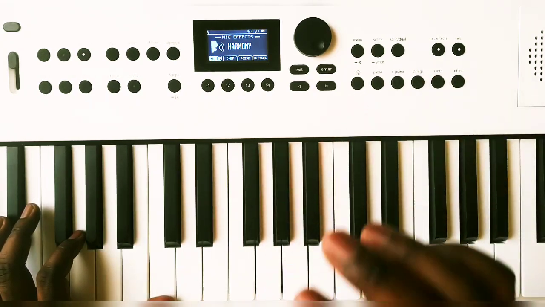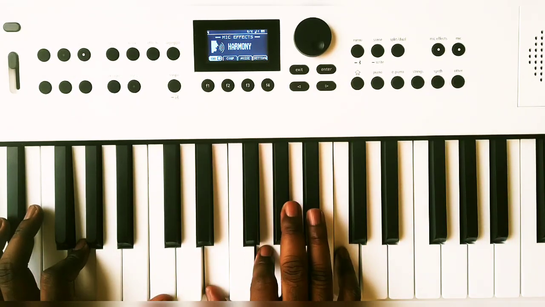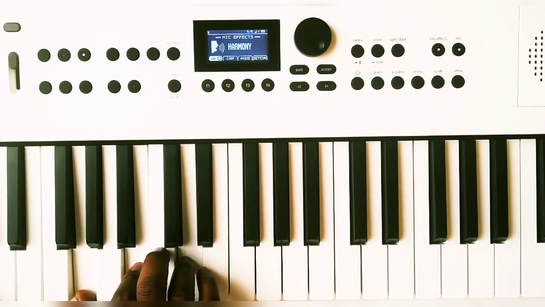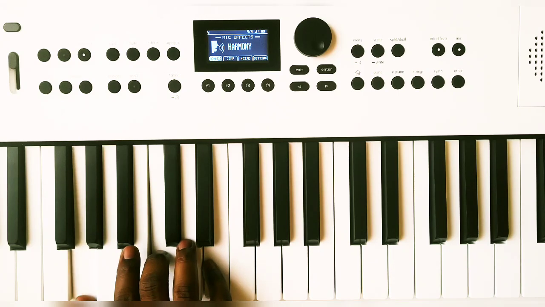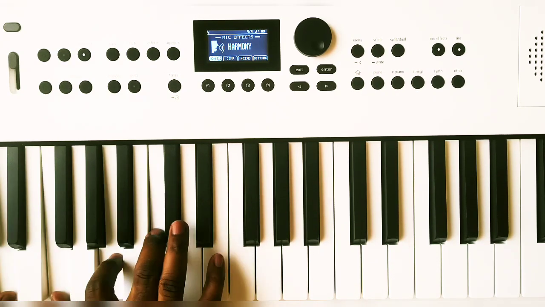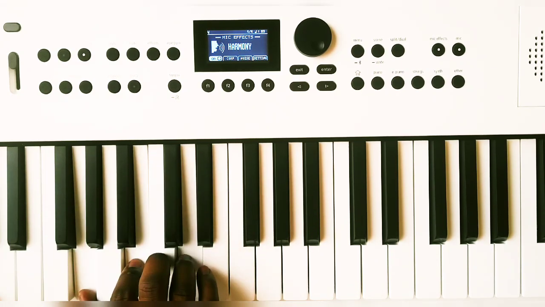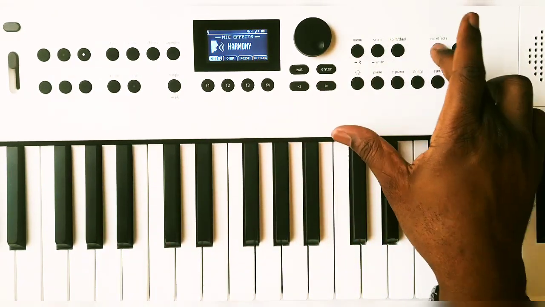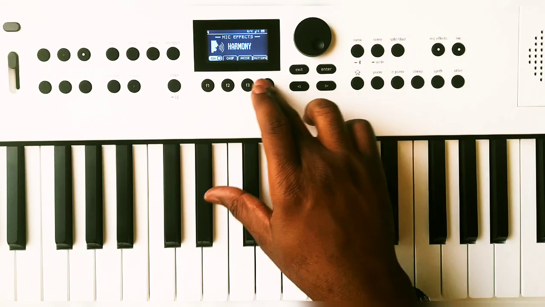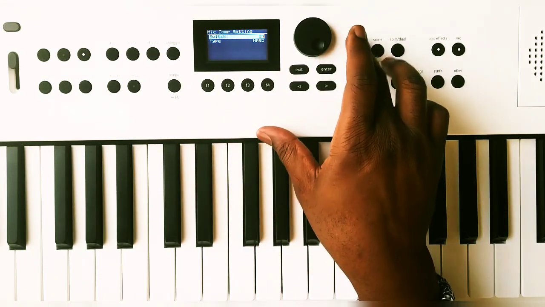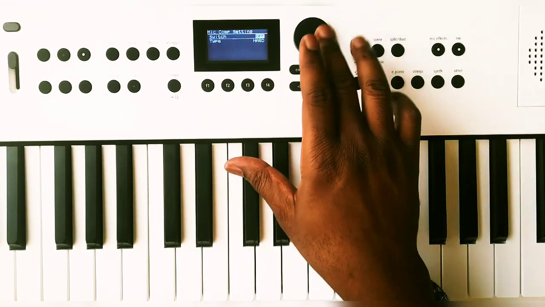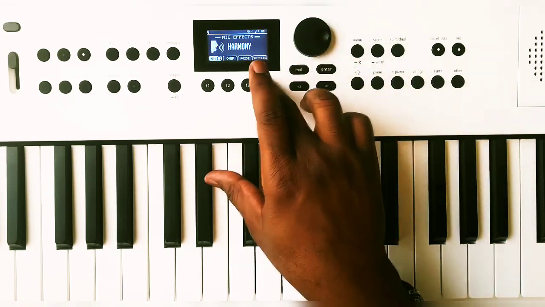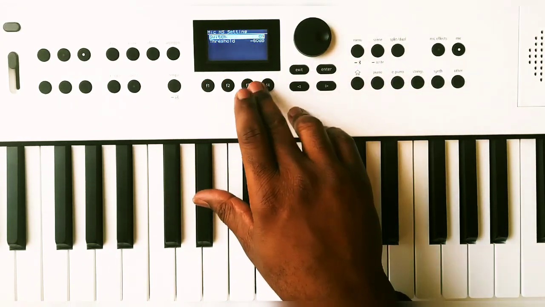It's kind of like an attack. That is the comp setting that's hard. So play around with all these.